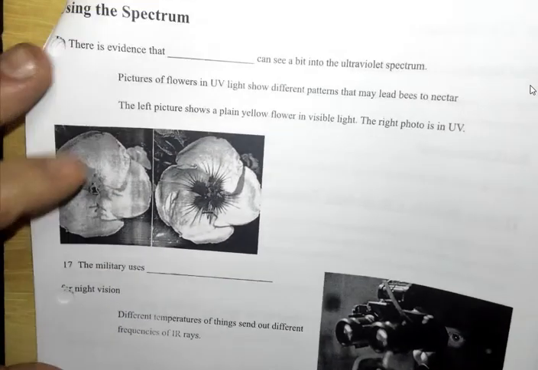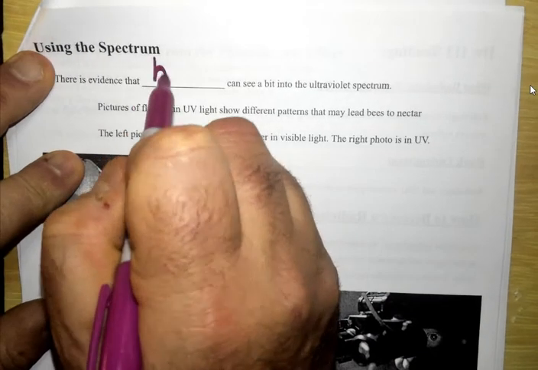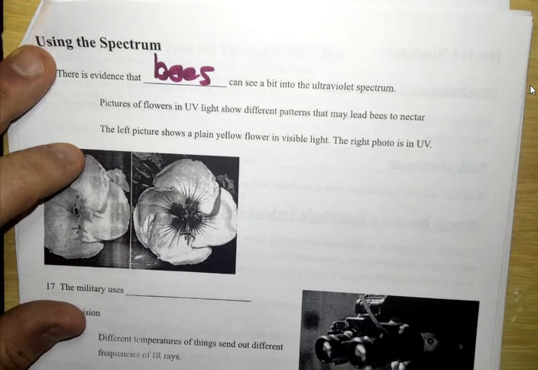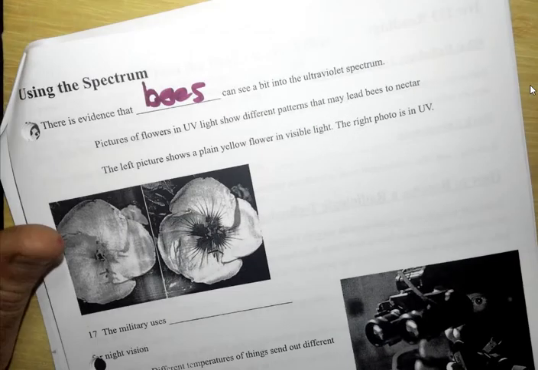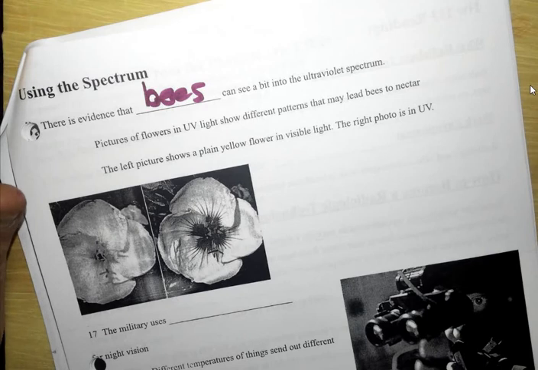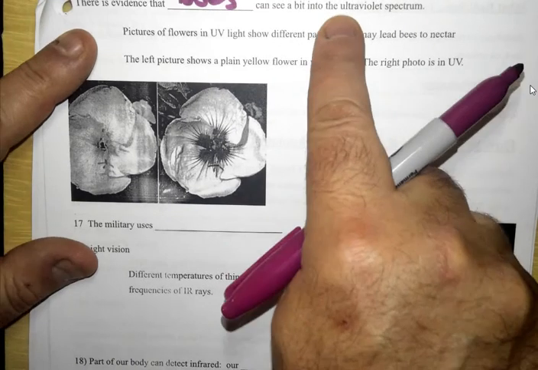There is evidence, using the spectrum, that bees can see into the ultraviolet spectrum that we can't see. We can see blue, and then we can see purple, and then it disappears, and we don't see it. Those things can hit our eyes, and it doesn't stimulate our nerves at all. But bees, apparently, can be stimulated by these things in ultraviolet.